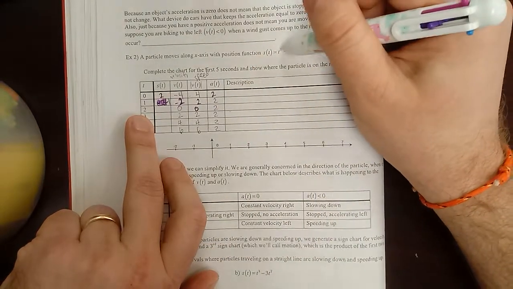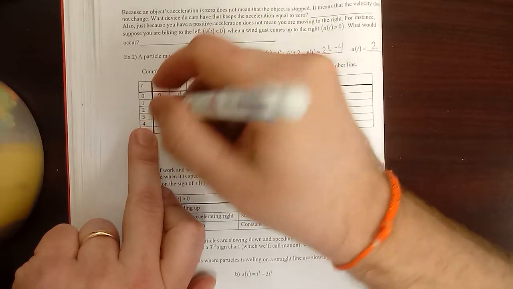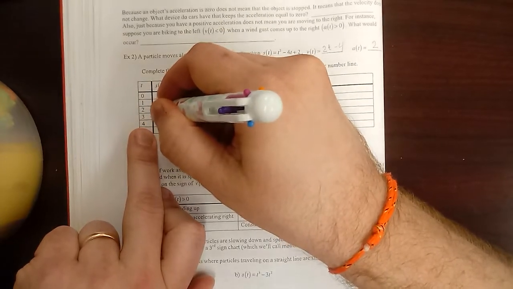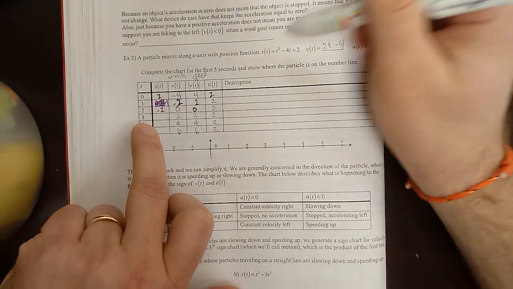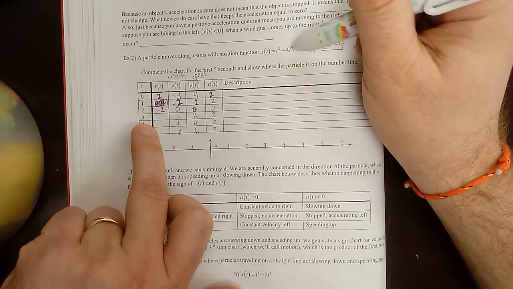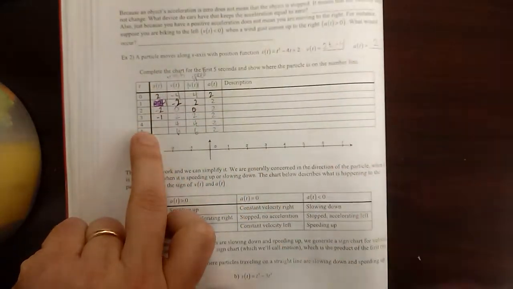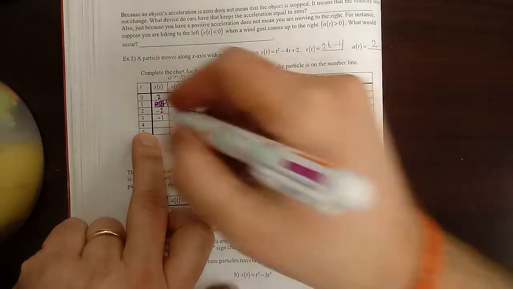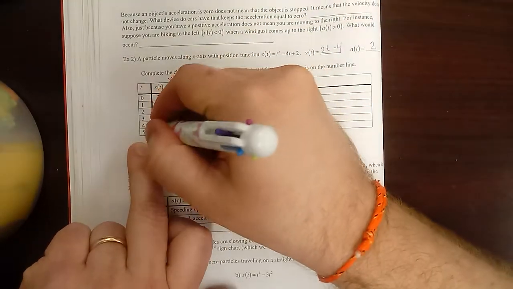So plug in 2 there. It's 4 minus 8, -4 plus 2, -2. Then at 3, it's going to be 9 minus 12 is -3 plus 2 is -1. At 4, it's going to be 16 minus 16, I got 2. And 5, 25 minus 20, I got 7.